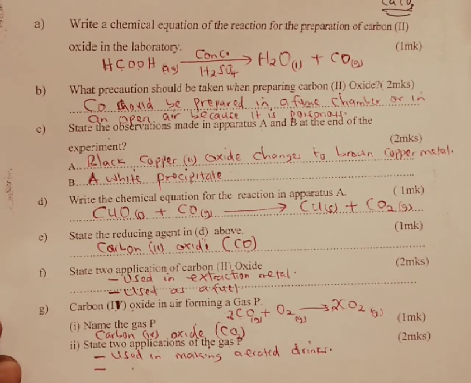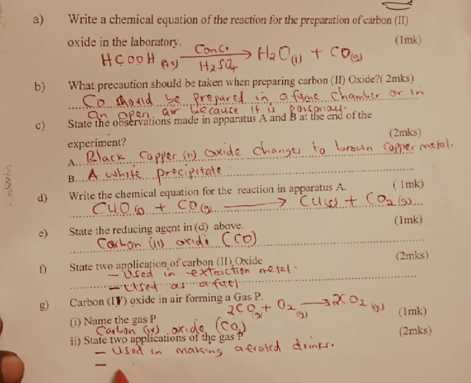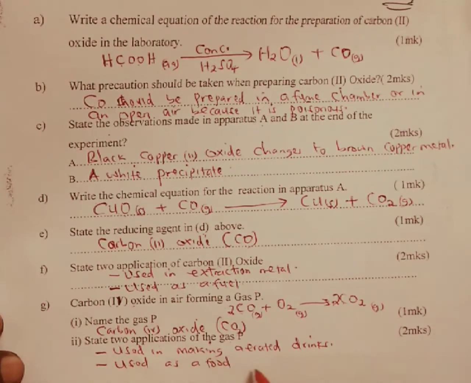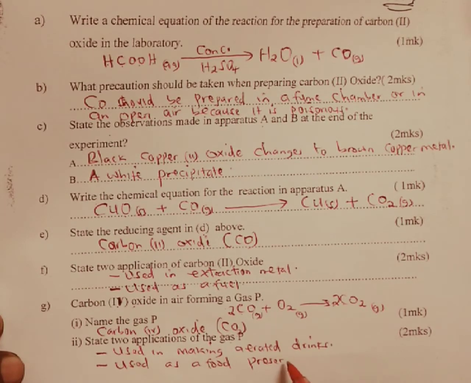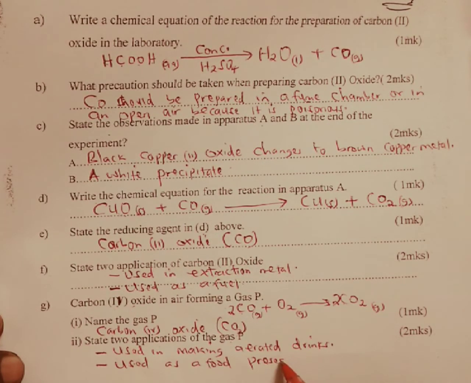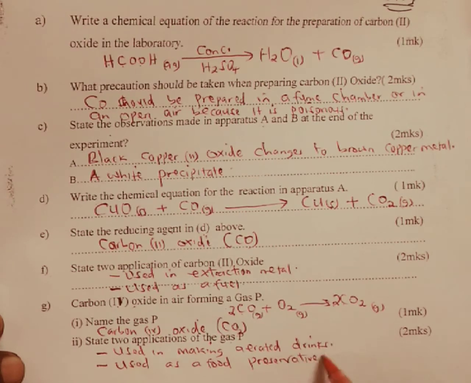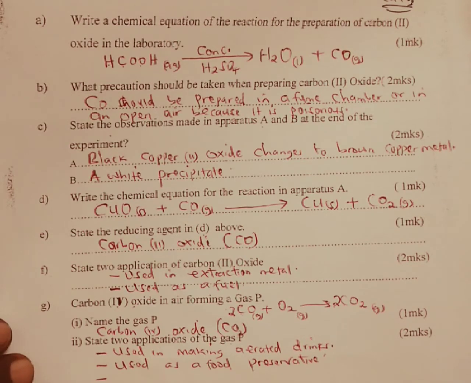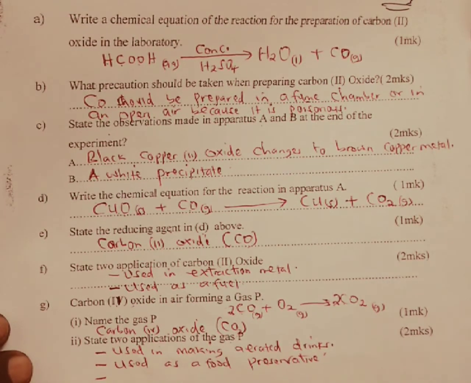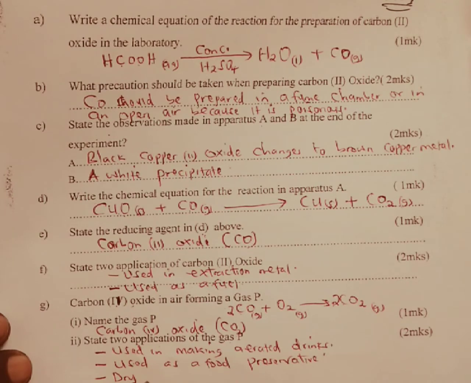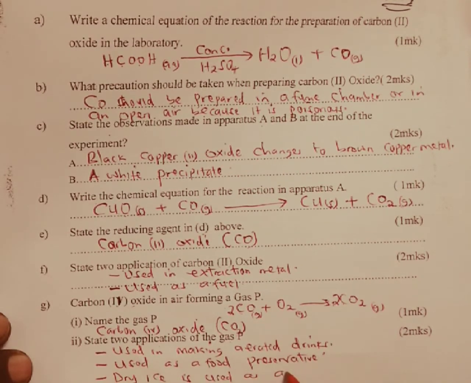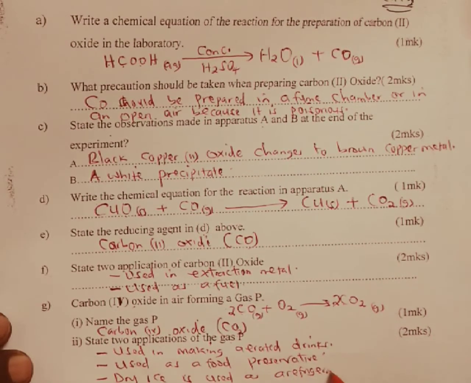Number 2, it can be used as a food preservative. Then number 3, solid or dry ice is used as a refrigerant.